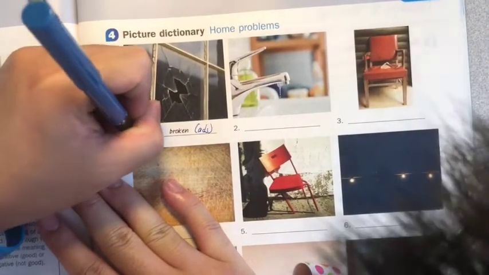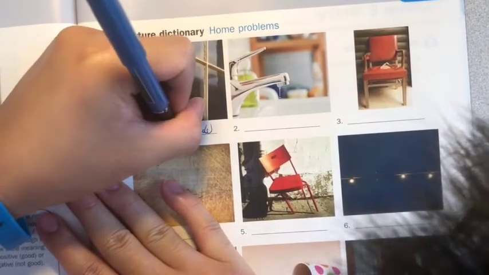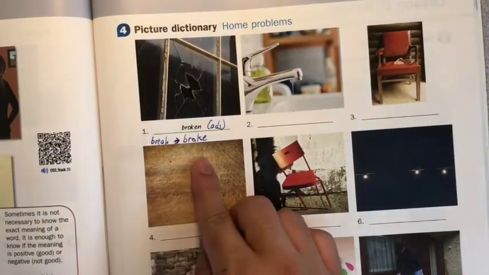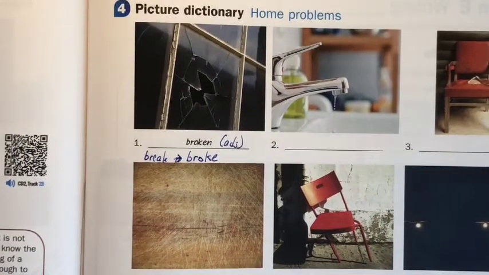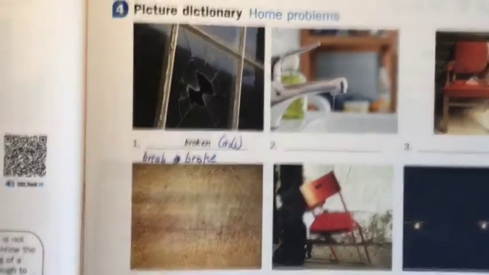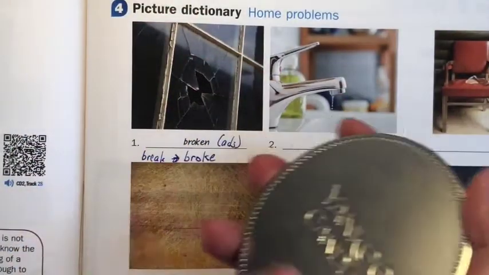The verbs are break, and broken. Broke. So in the present tense, we say break. In the past tense, we say broke. So, if I have, let me get something heavy. So let's say I have a big piece of metal. Let's say this is a really heavy piece of metal. It's a candle and it smells really good. Okay, but let's say I have a big piece of metal and I throw it at the window.